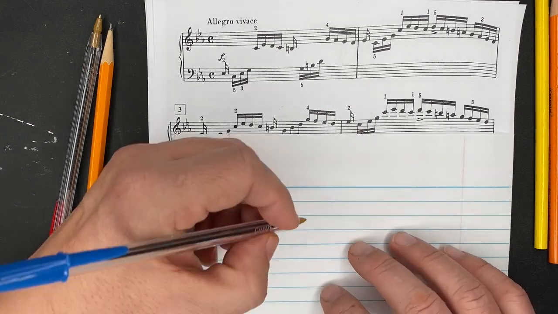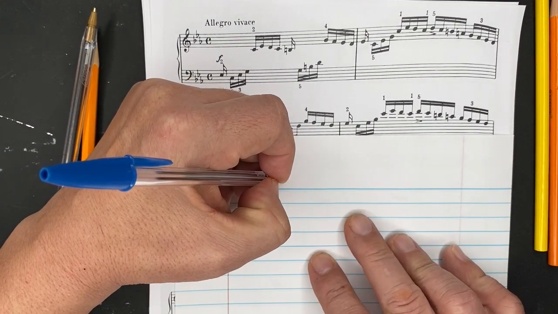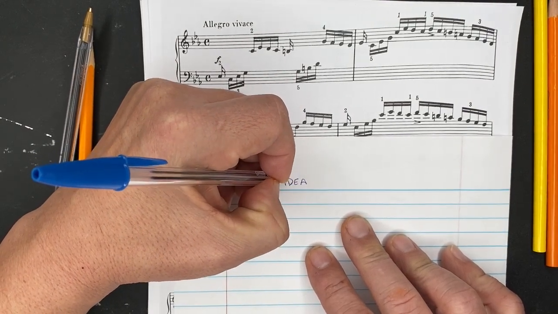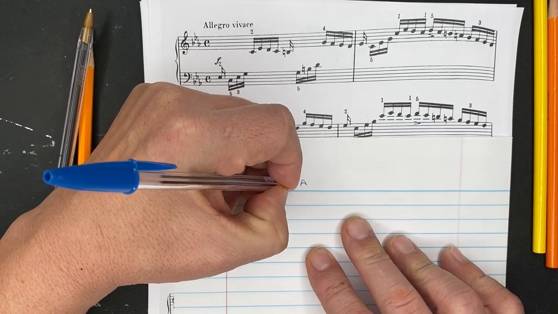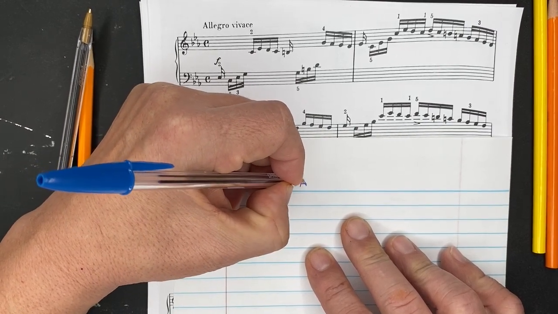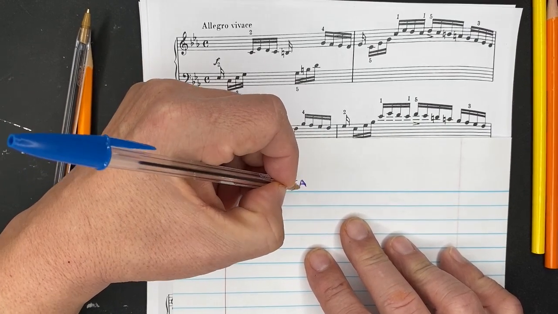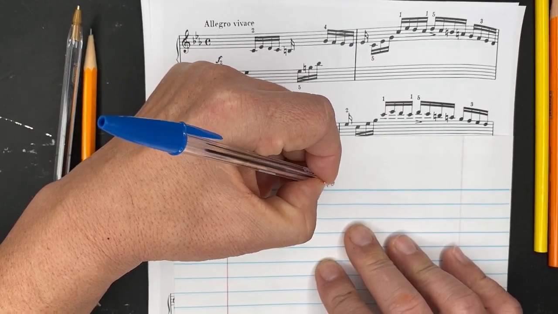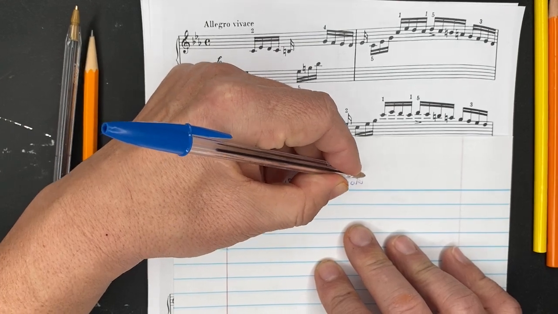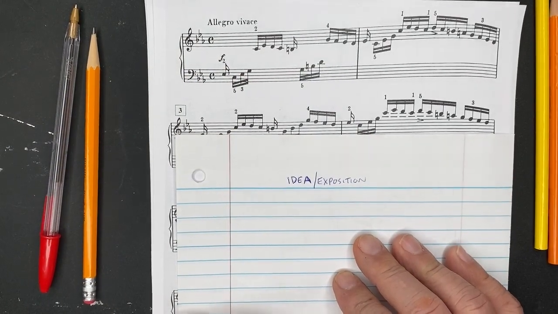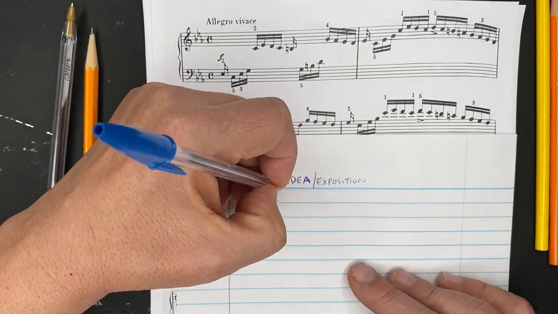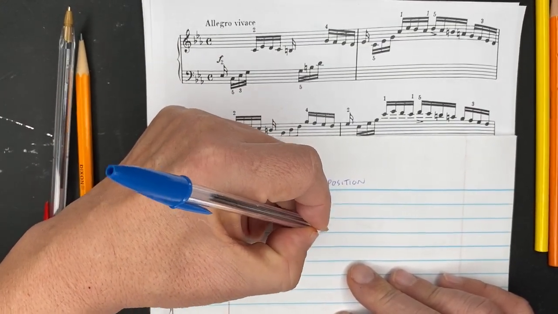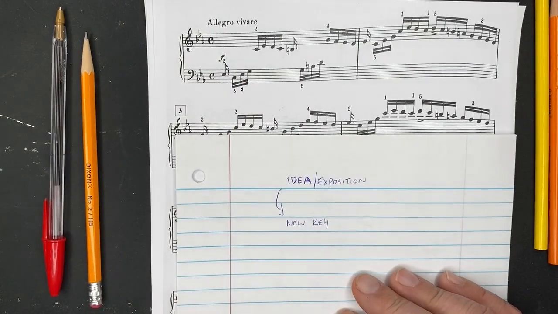These pieces generally start with an idea. If it was a fugue, we'd call it a motive or a subject. If it was later in the classical period, we would call them themes. But we're going to have an exposition-ish section, which gives us material. And then we're going to go to another key and either have the same idea or a different idea.